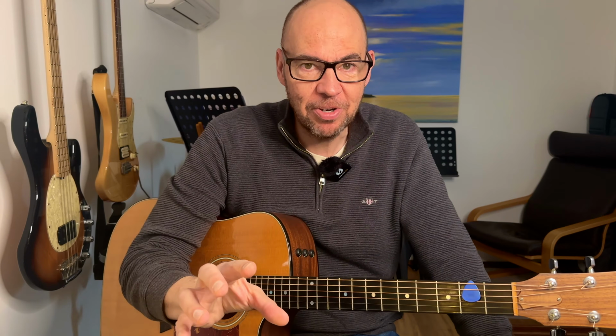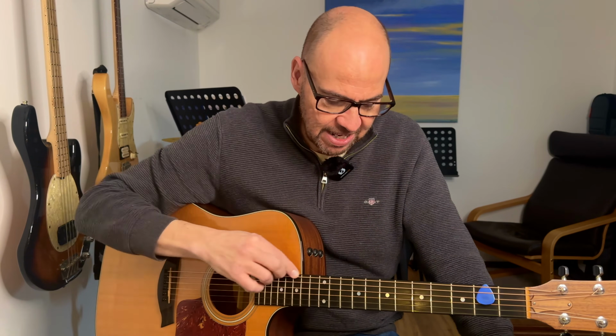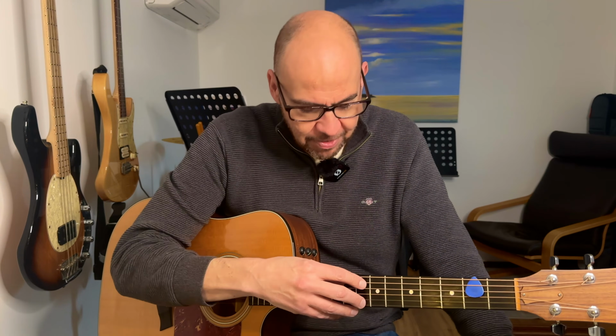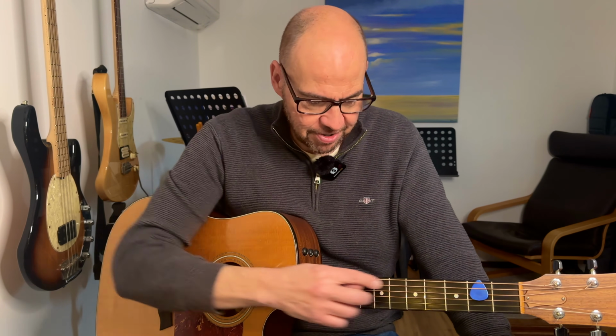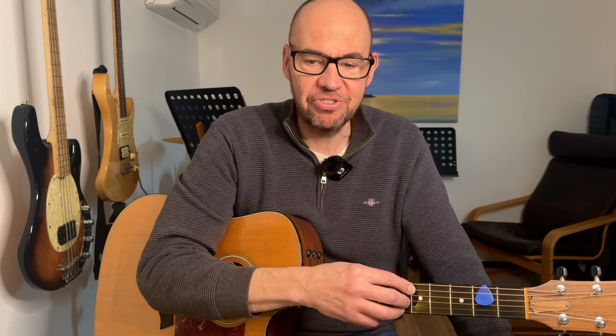The most important thing though, if you're playing an E-shaped chord, the name comes from the E string where the bar is. If you're playing an A-shaped chord or any of the A-shaped chords, the name comes from what the note is on the A string. So learn those root notes on the E and A string and you're nearly there. So I hope that's been useful.